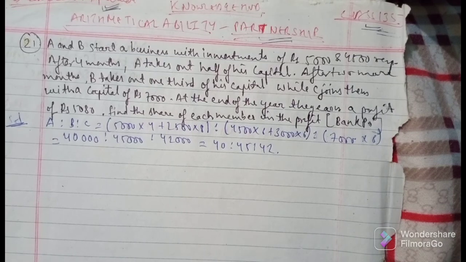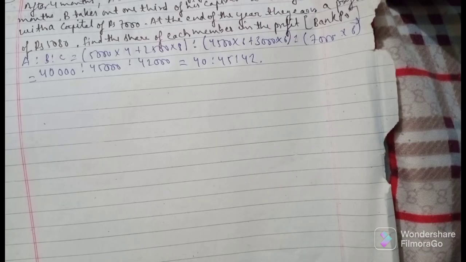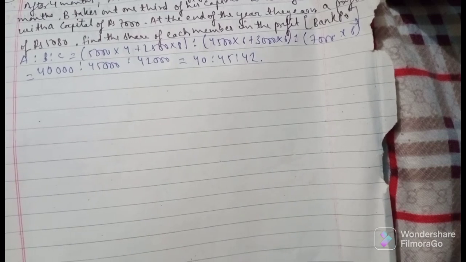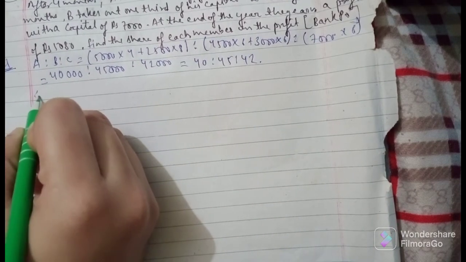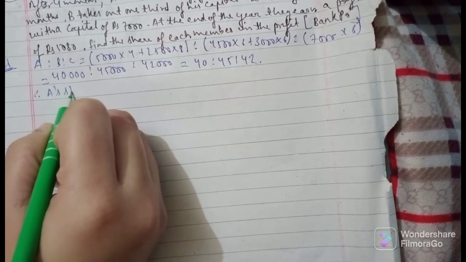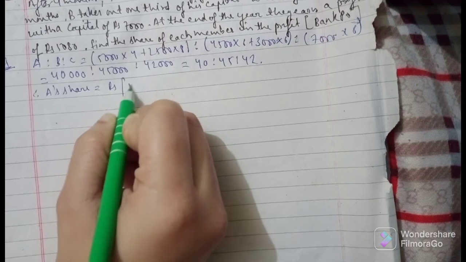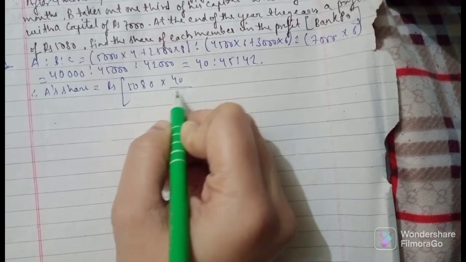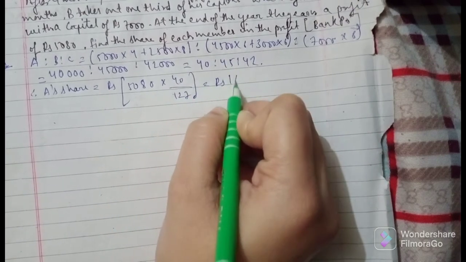Now we find out A's share, then B's share. So A's share equals rupees 5080 into 40 upon 127, which equals rupees 1600.